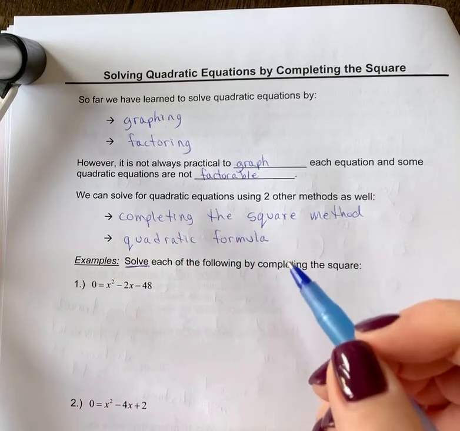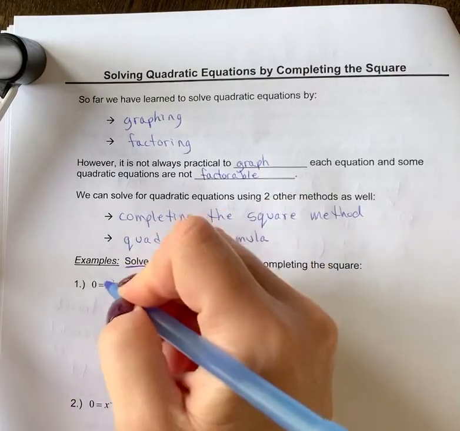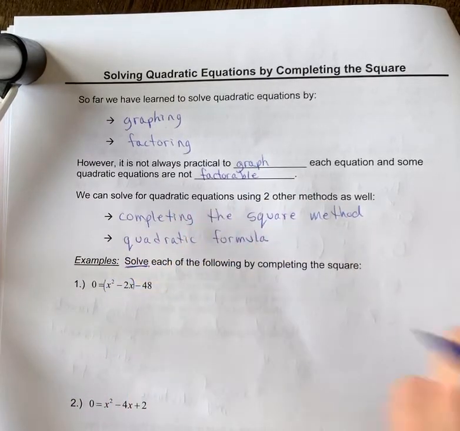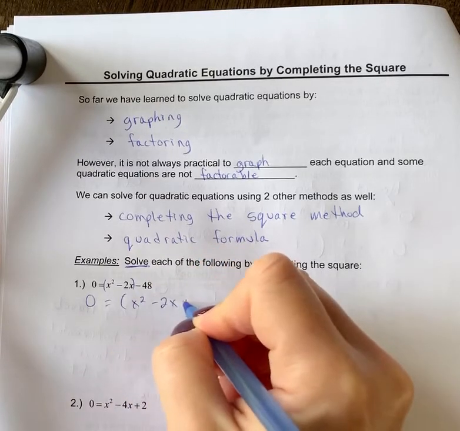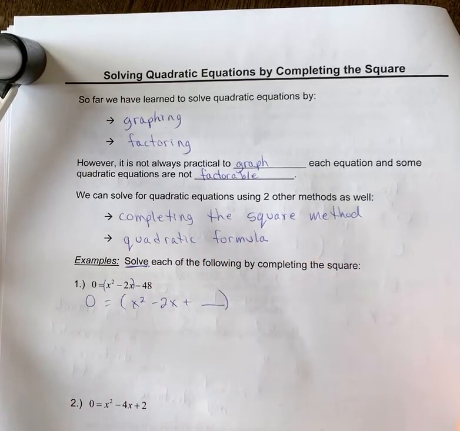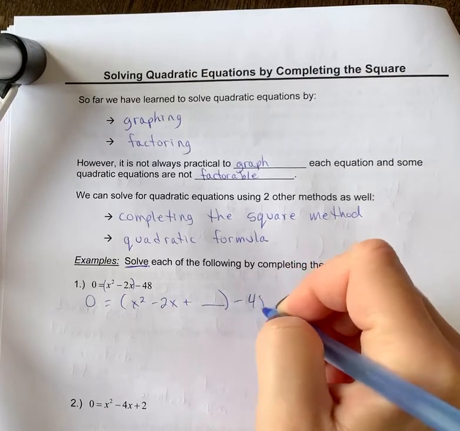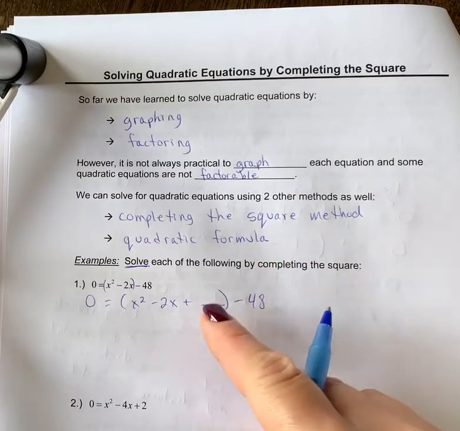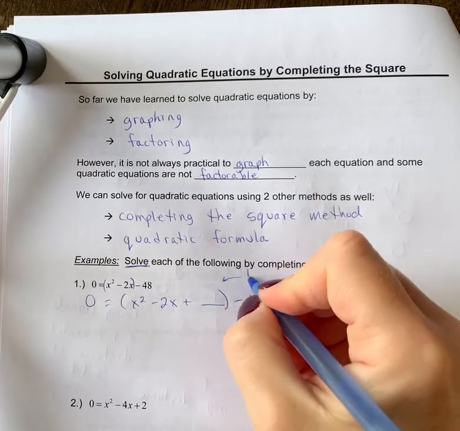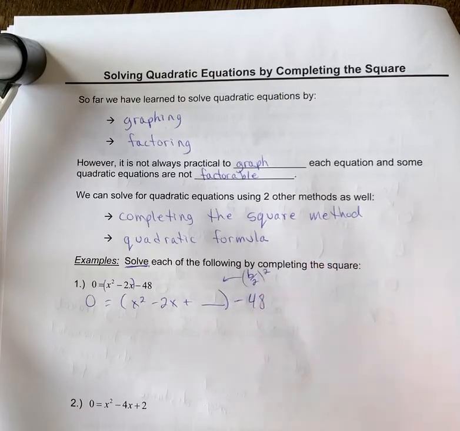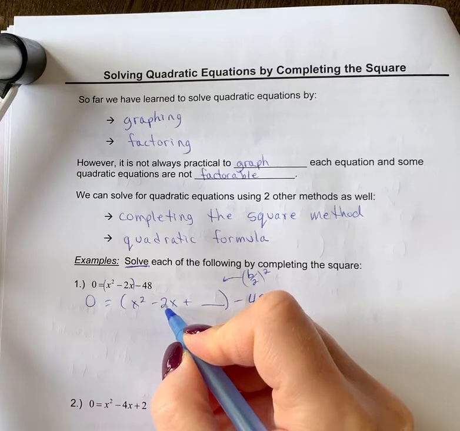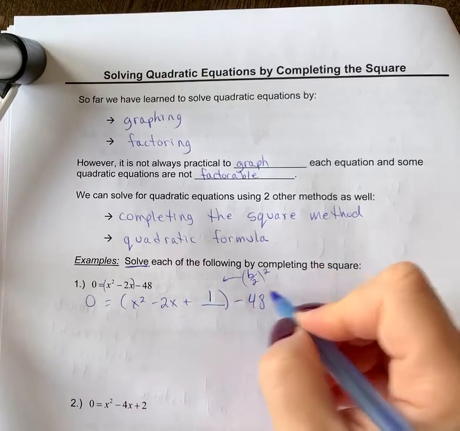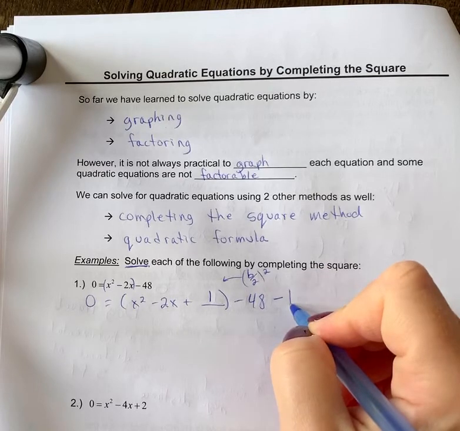All right, so to solve by completing the square, you're going to group those two terms. Open up your brackets, put that space in there to put in a new c value, and we'll leave minus 48 out there. Remember what goes in the brackets is that formula, b over 2 squared. So that would be the b value right here. So negative 2 over 2 is negative 1. Negative 1 squared is 1. So we add 1 here, which means we have to minus 1 here to balance that out.